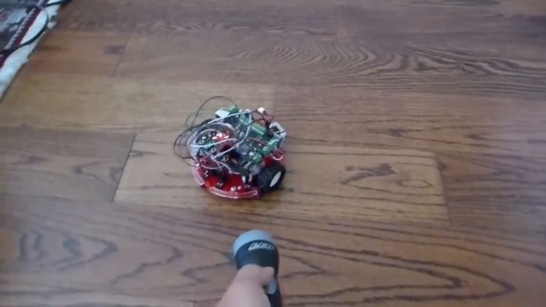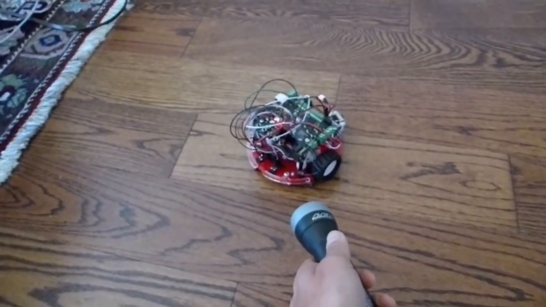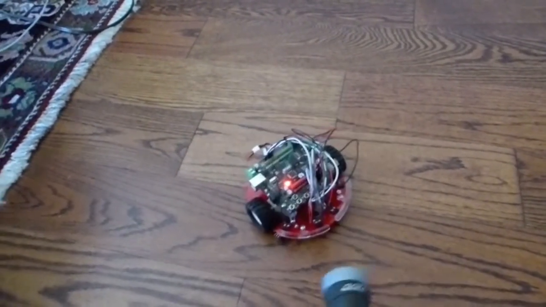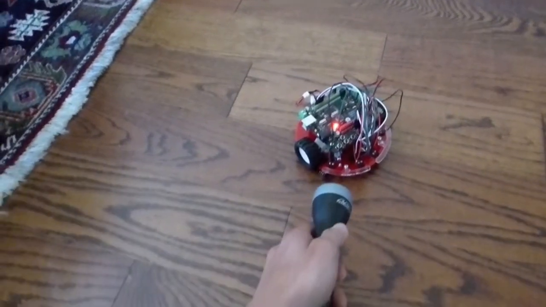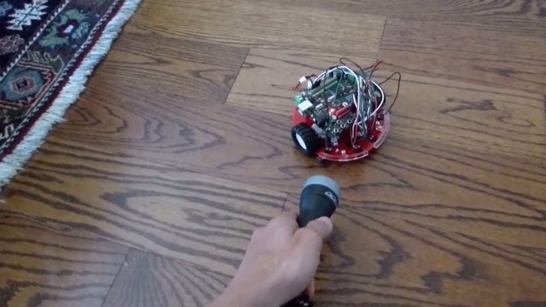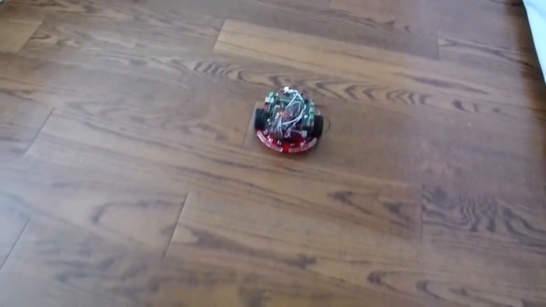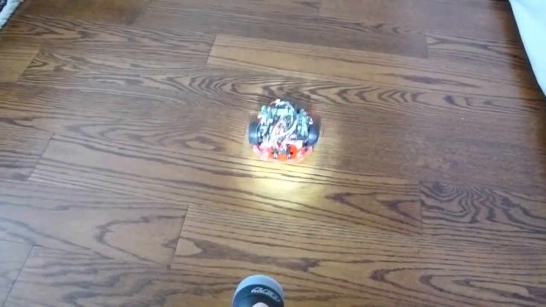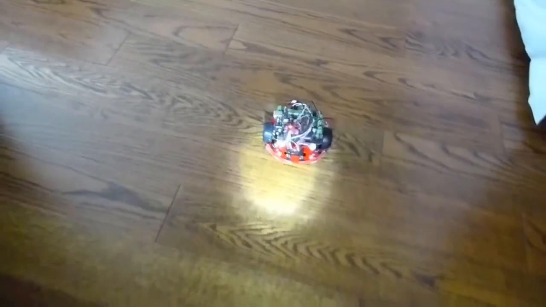So if I go on this side, it will turn to my right. If I put the flashlight in this side, it will turn the other way. And if I keep it on, it will just follow wherever the light is going. If I don't put the light, it will stop. And again, it will just follow me, or follow the light, everywhere.